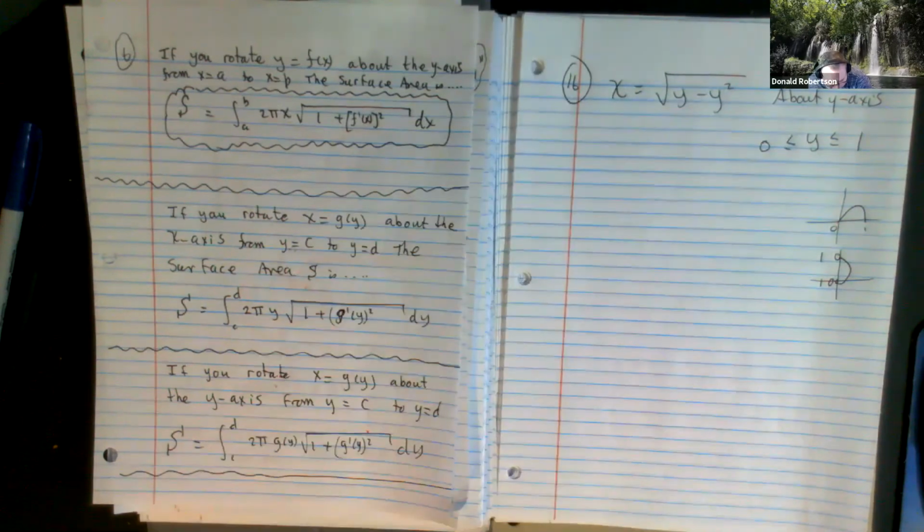So if they don't give you a start and finish value, I'm pretty sure it's because the curve only exists in a certain place. If you put it into Desmos, it'll tell you what the range is. So we're cool with that?